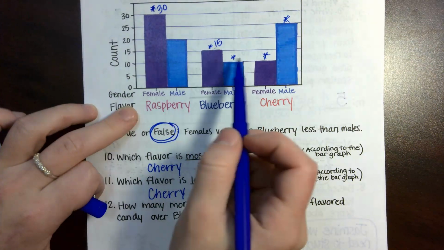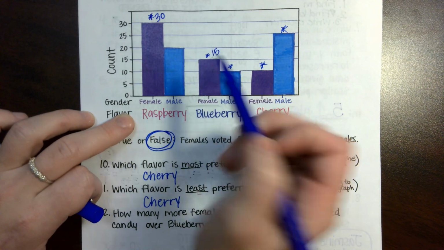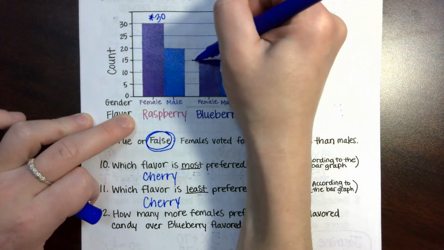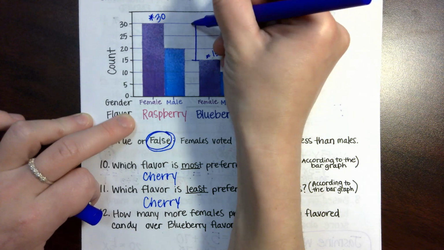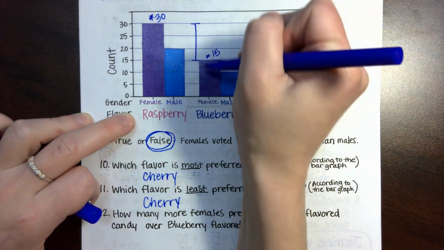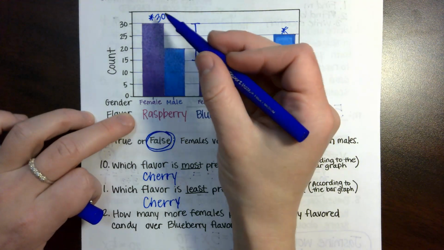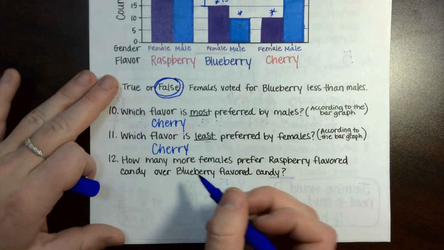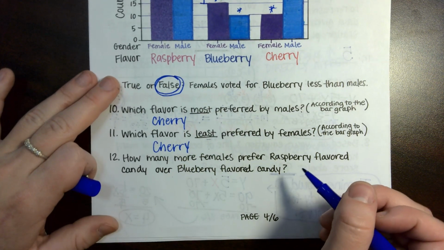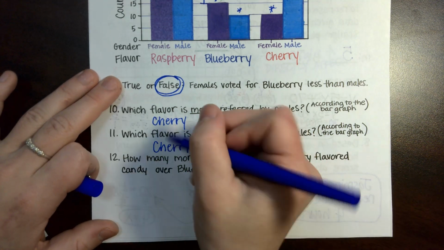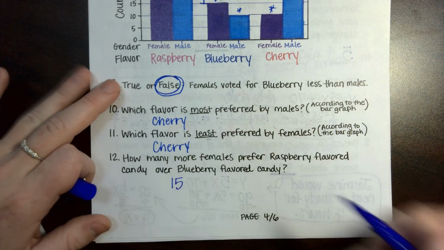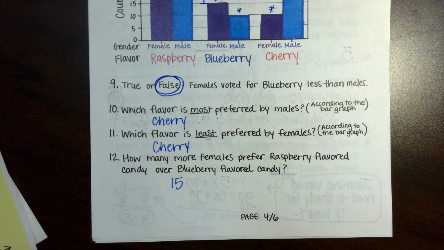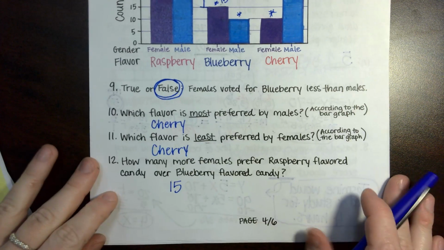So all you would need to do to find the difference is see how much goes from here to here, which is 15. You could also do 30 minus 15 to get that answer. So I would say for number 12, how many more females? We can just say 15. I'm fine with you just giving me a number. All right. Any questions about page 4?